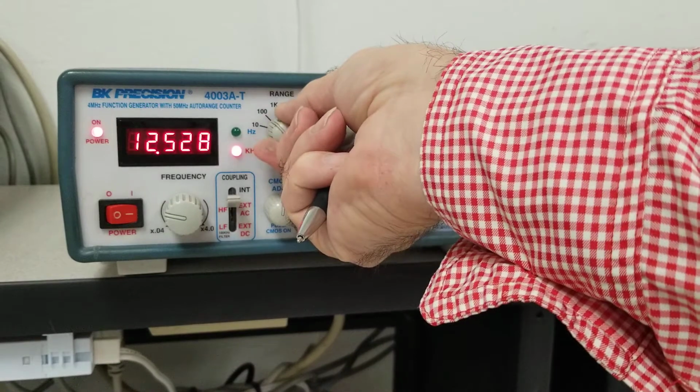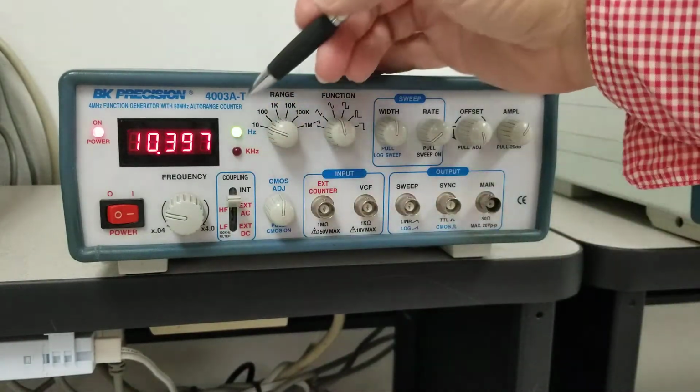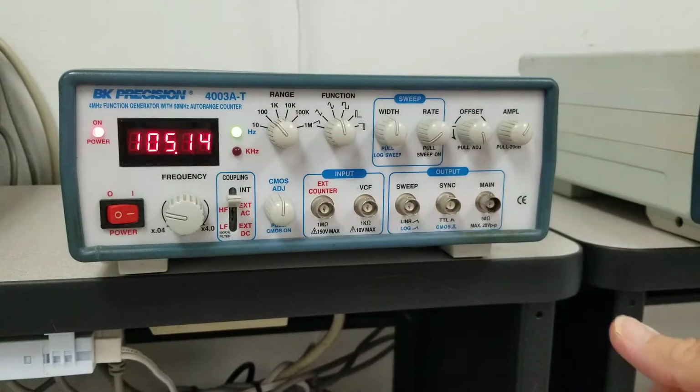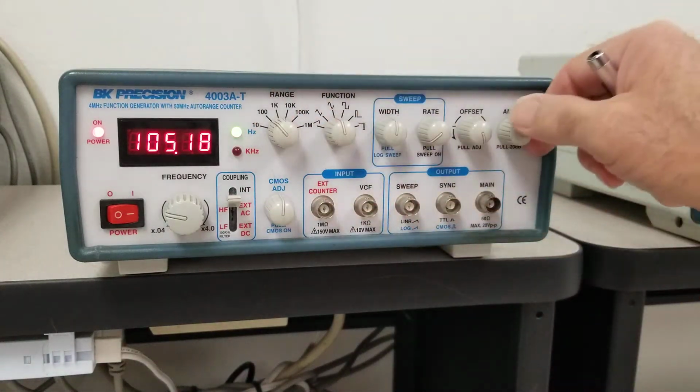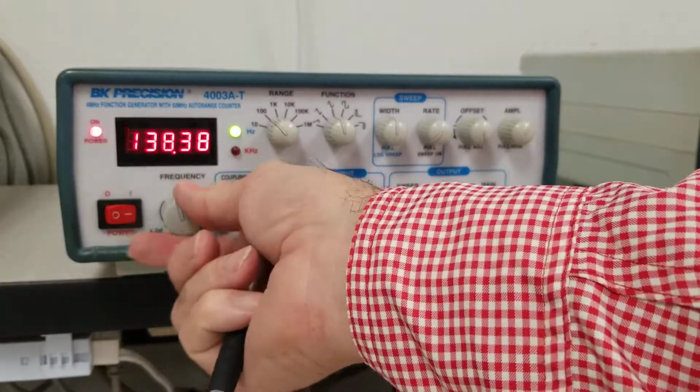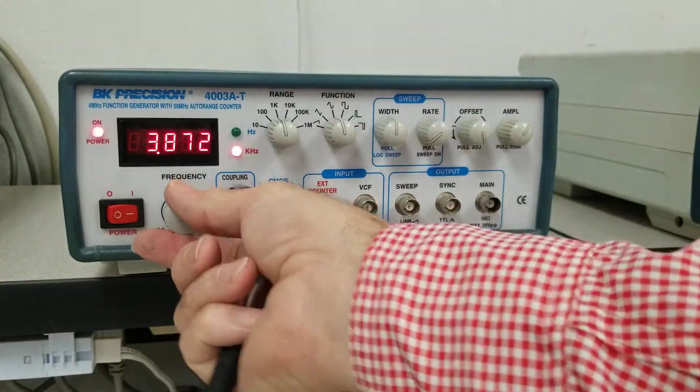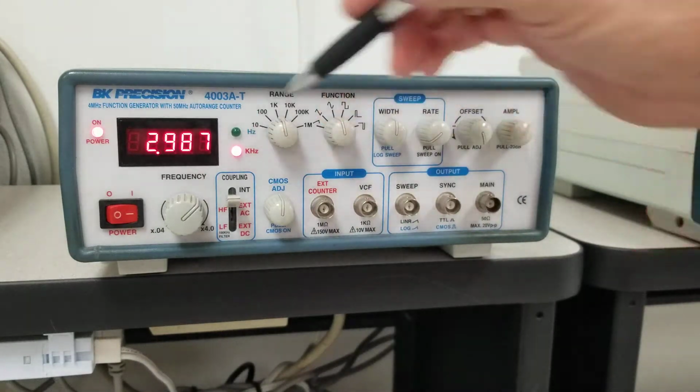So if I click this down a couple, you see that this is reading 10 hertz. And then if I click it up to times 100, and I increase this to over 1,000 right there, it's going to go to kilohertz. We'll go to the red light.